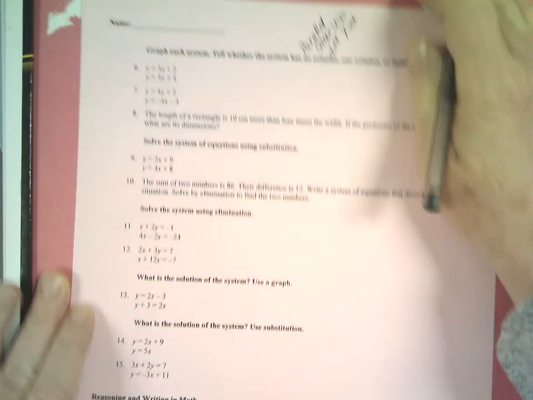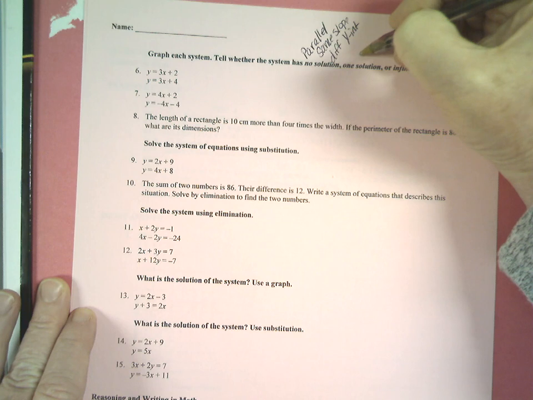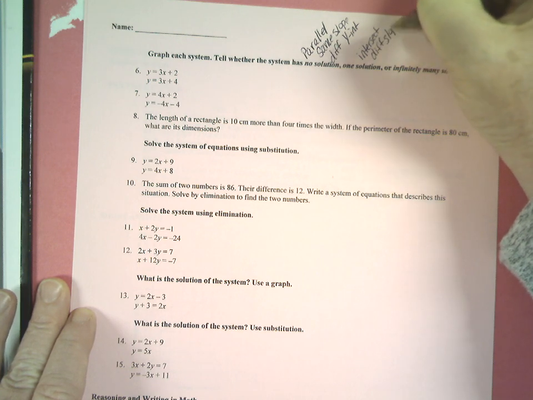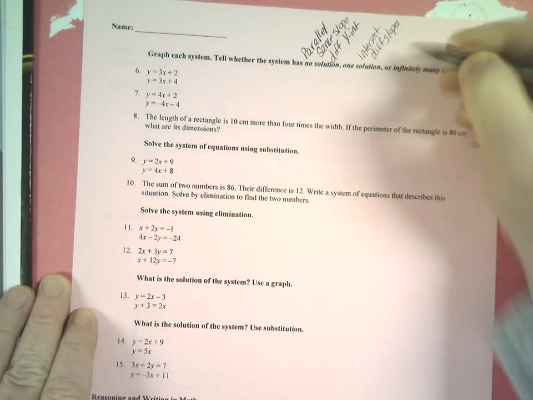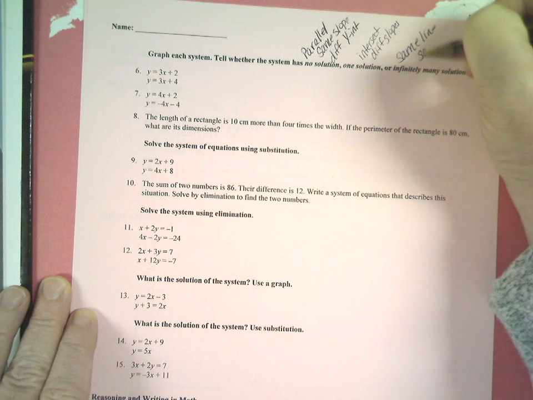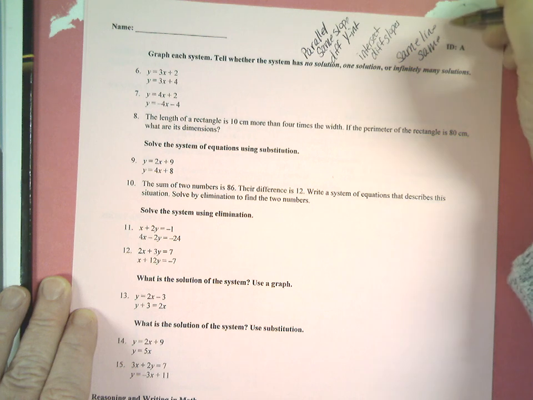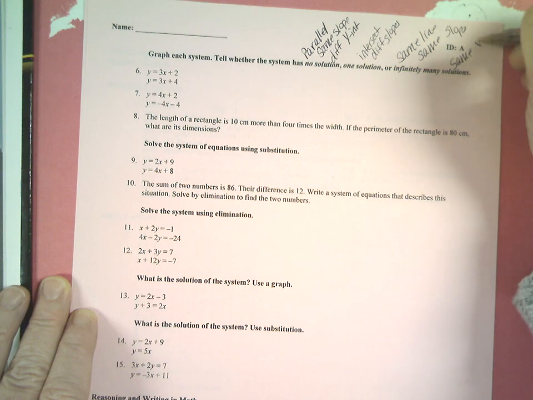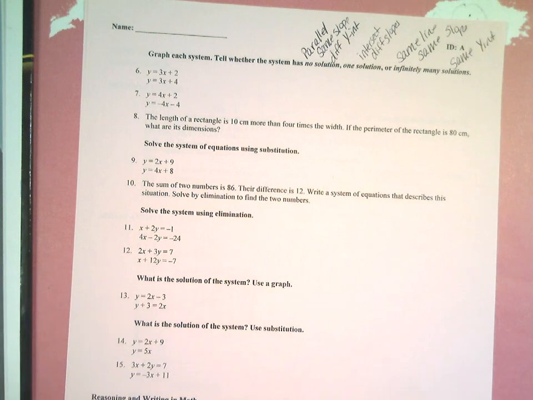If it has one solution, it means that they intersect, that they have different slopes. If it has infinitely many, it's the exact same line with the same slope and the same y-intercept. So you might want to jot that down.